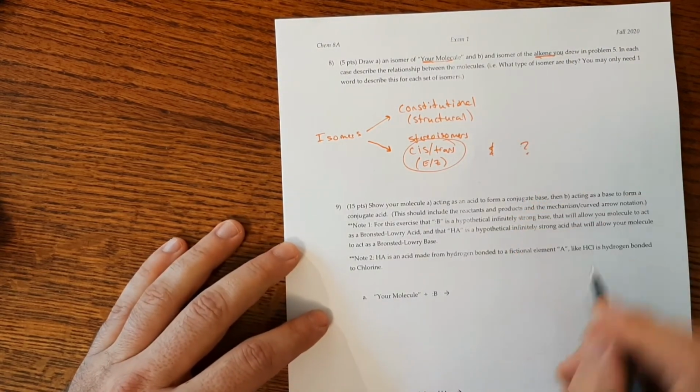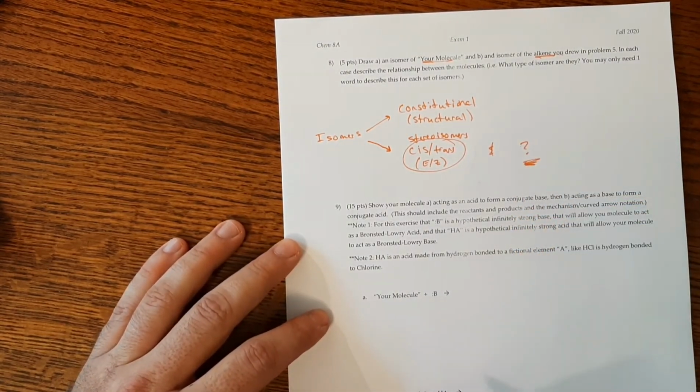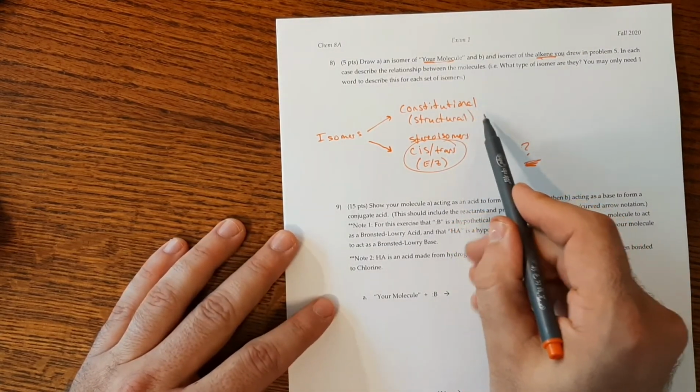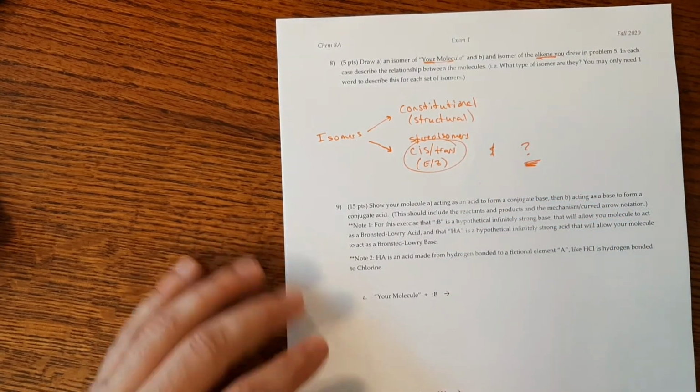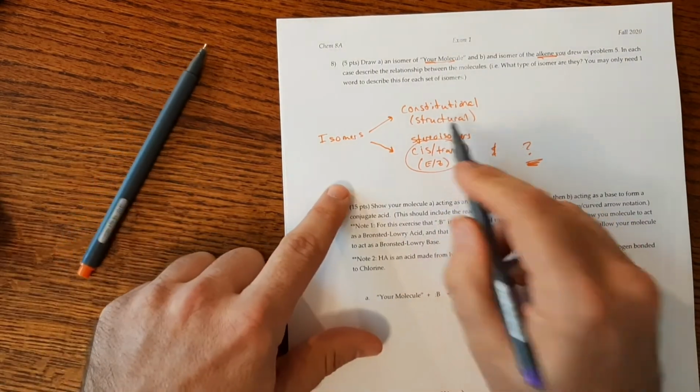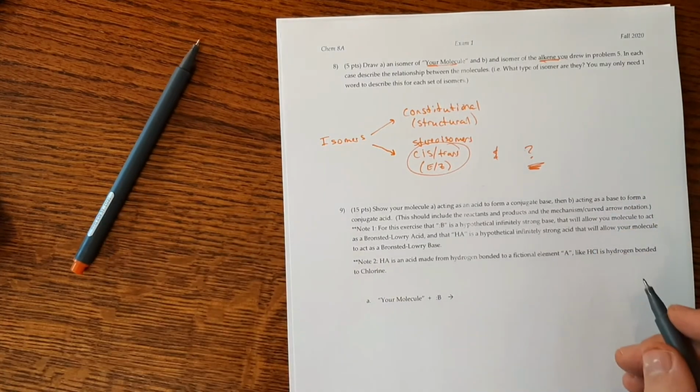So we'll just say that's coming soon. I expected most of you to draw one of these two, and that ultimately is what I saw, mostly constitutional or structural isomers.